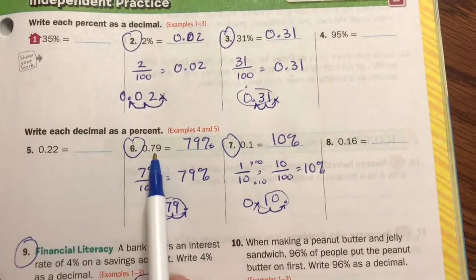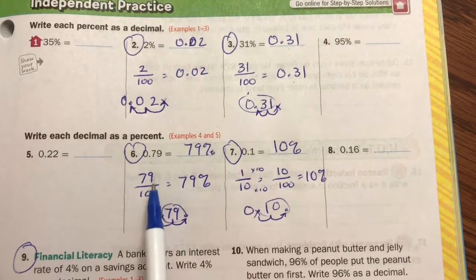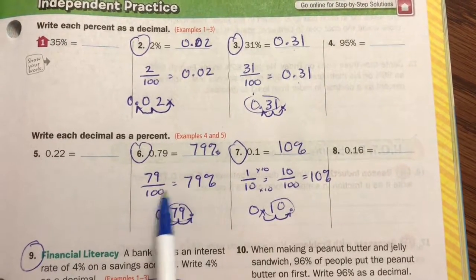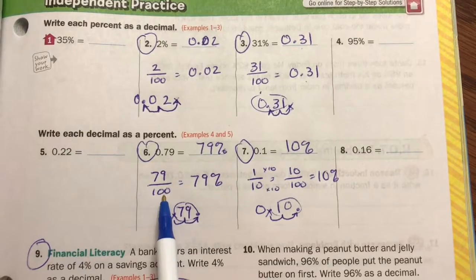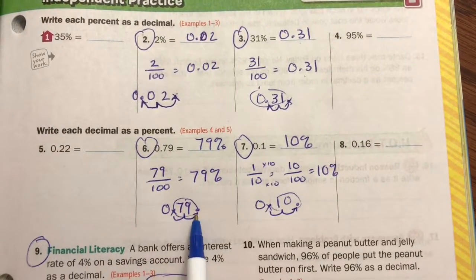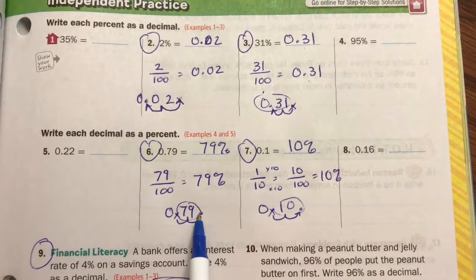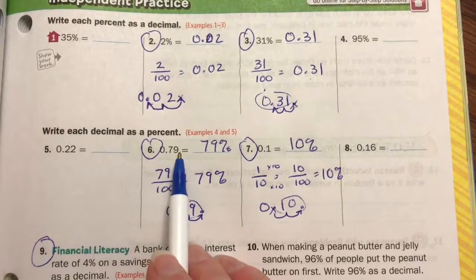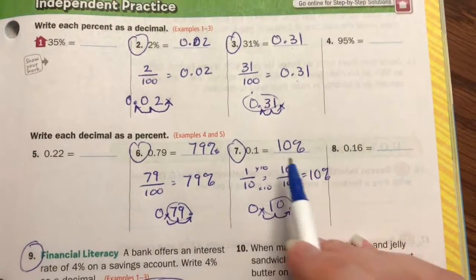Okay, take the decimal, turn it into a percent. 79/100ths is written like this, so that's 79% when it's out of 100. Or move the decimal 2 to the right. It's 79%.